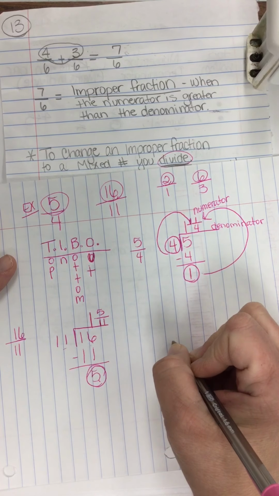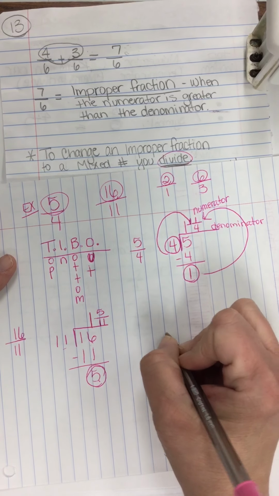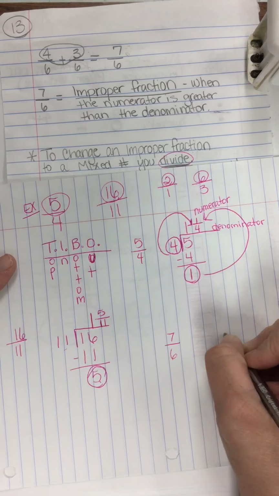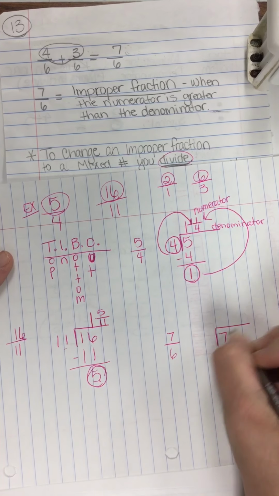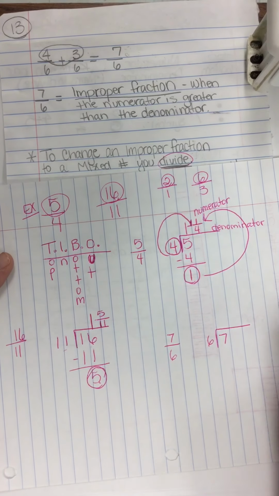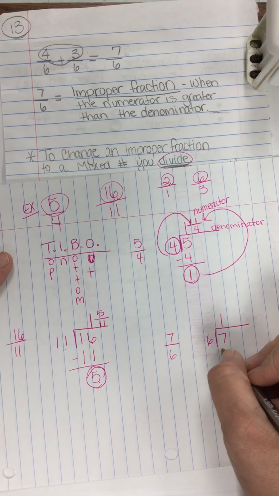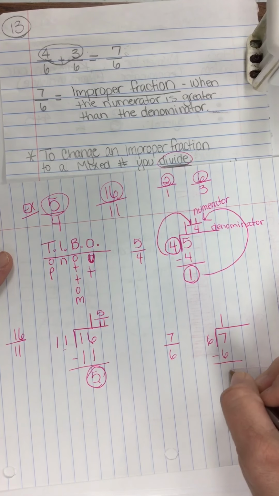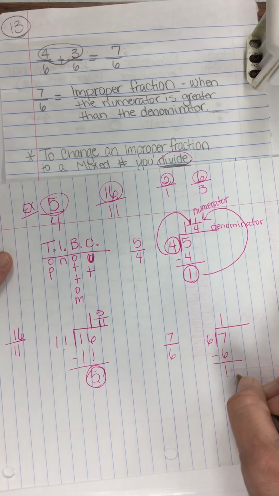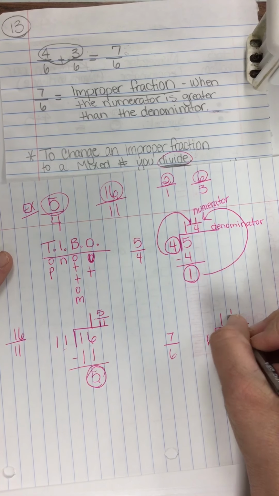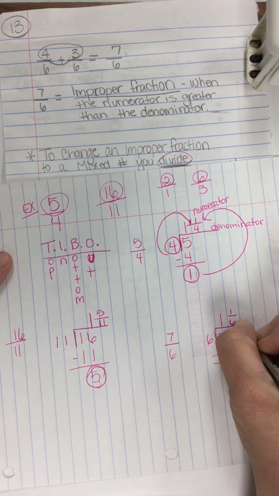Let's do 7 over 6. 7 on the inside, 6 on the outside. 6 will go into 7 one time. 1 times 6 is 6. 7 minus 6 is 1. 1 becomes my numerator, and 6 is my denominator.